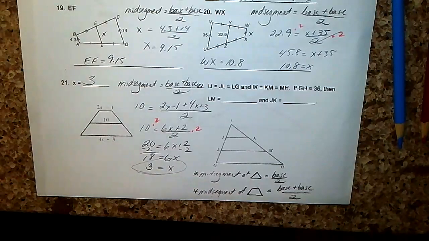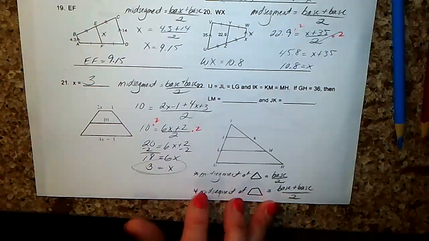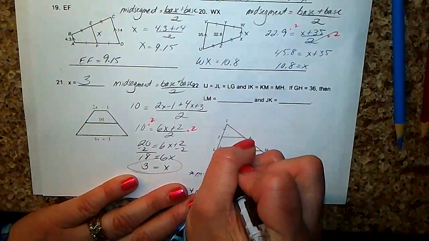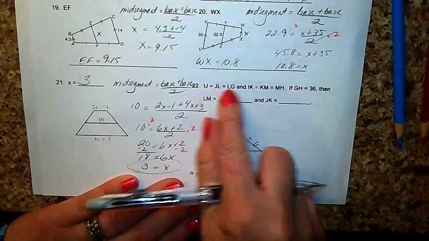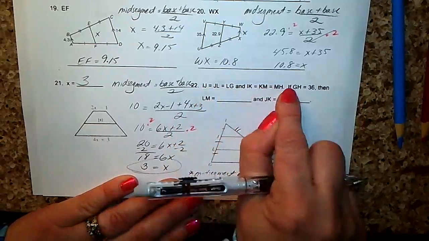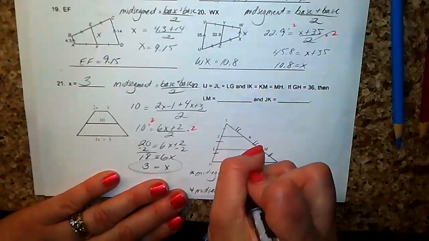All right, on this last problem here, we have a combination of concepts. First of all, they're telling us that all these little tiny pieces are equal here, and all of these are equal on this side. That's what all that information is telling us there. Those are all equal, those are all equal. And GH is equal to 36.